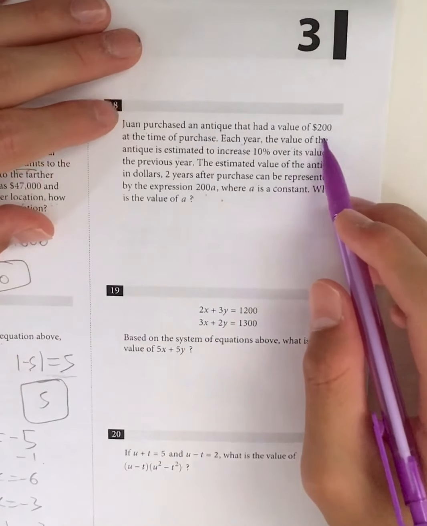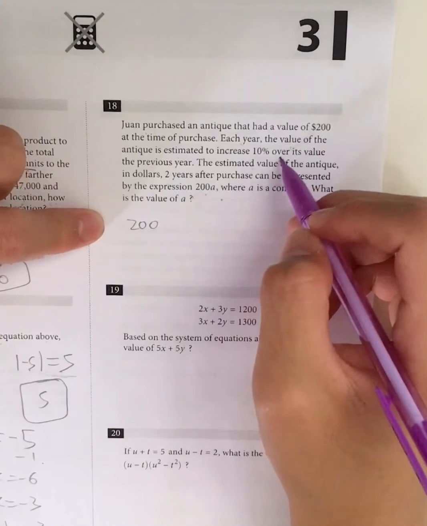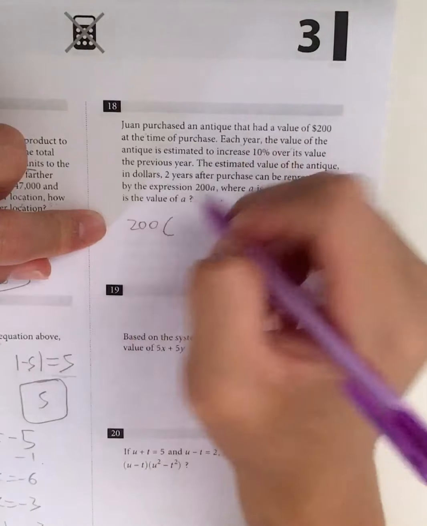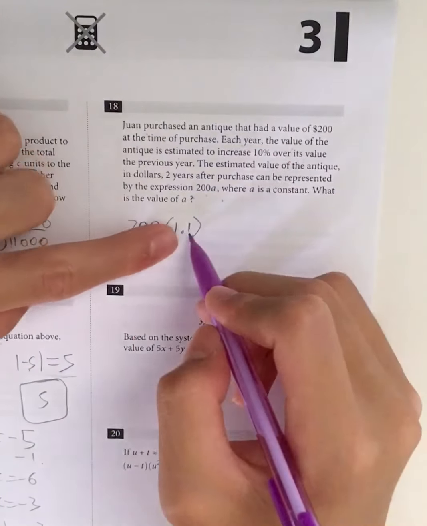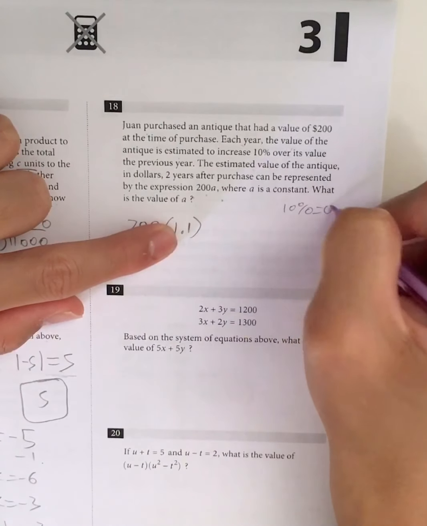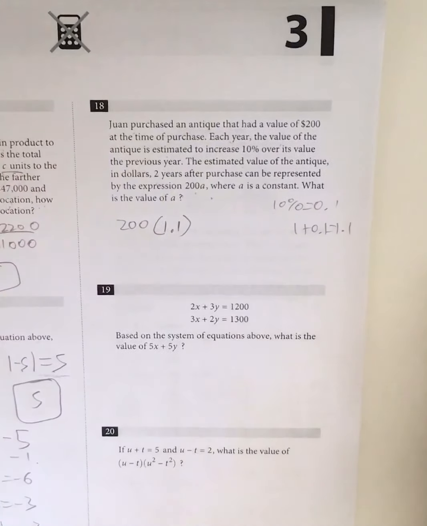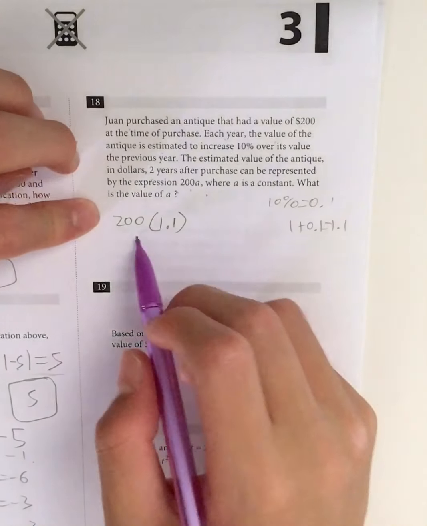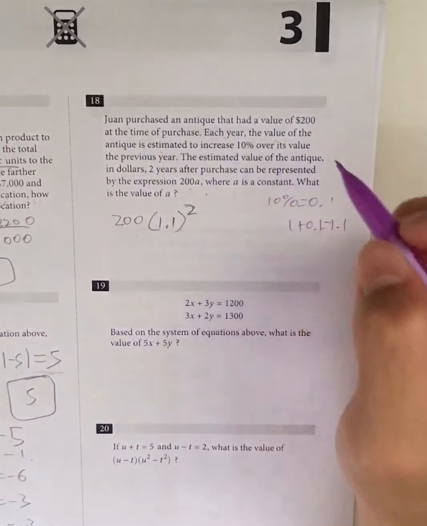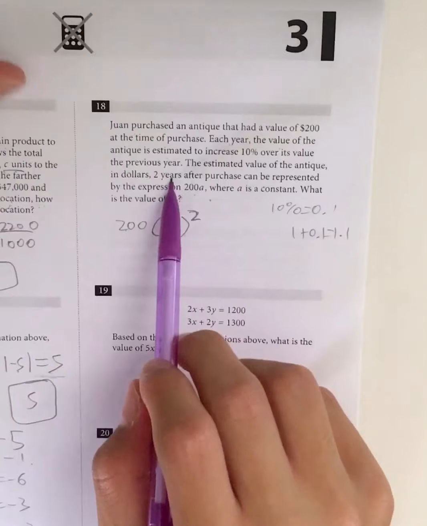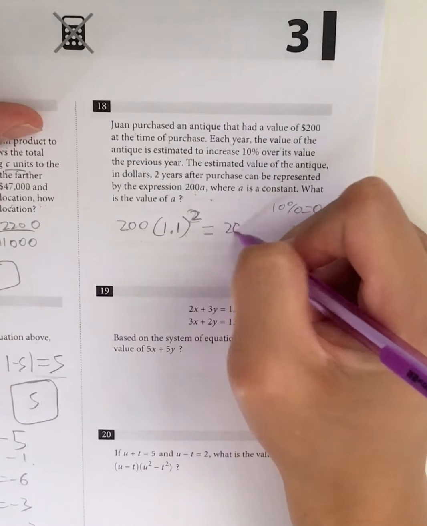Oh, alright, so this question's really easy. So the initial value of the product was 200, right? And because it increases 10% every year, what is that increase written as a decimal? That's 1.1, right? Because 10% is equal to 0.1. 1 plus 0.1 is equal to 1.1, right? You guys gotta know how to write these equations. This is second grade stuff. So 200 times 1.1 to the second power, because as you guys can see here, 2 years after the purchase, not 1 year.